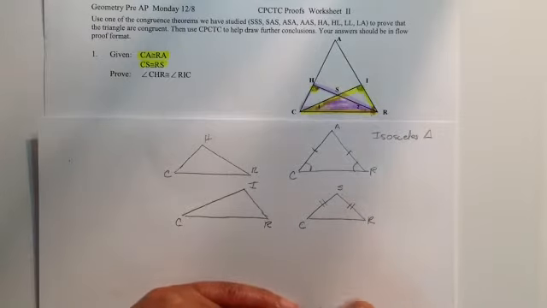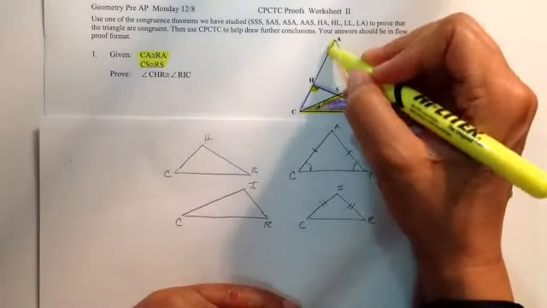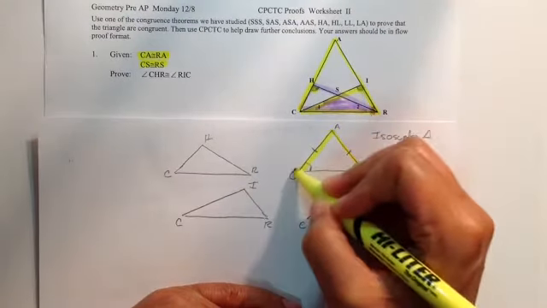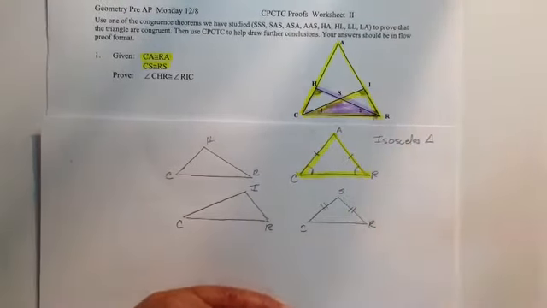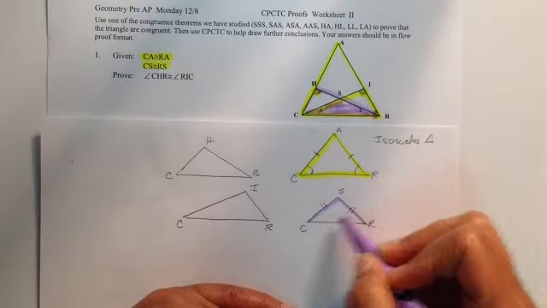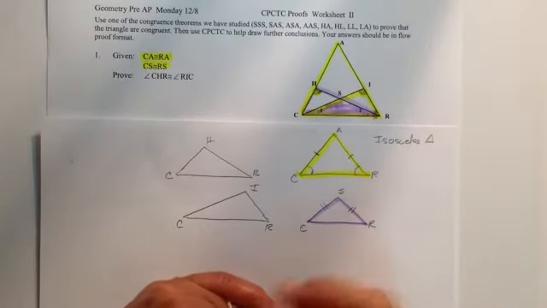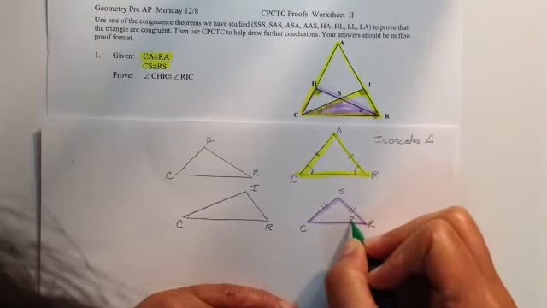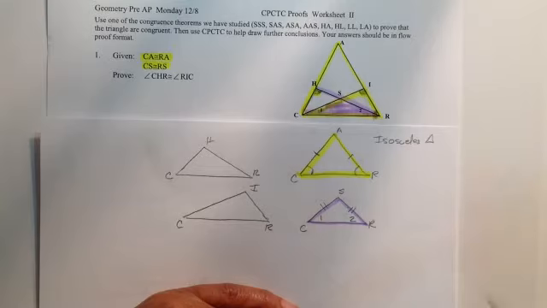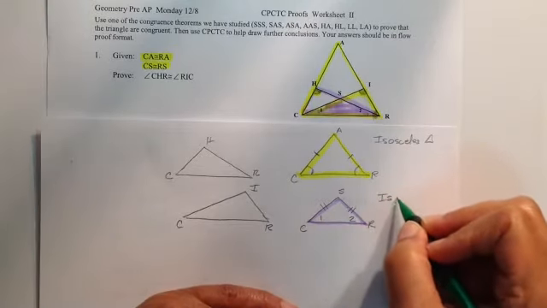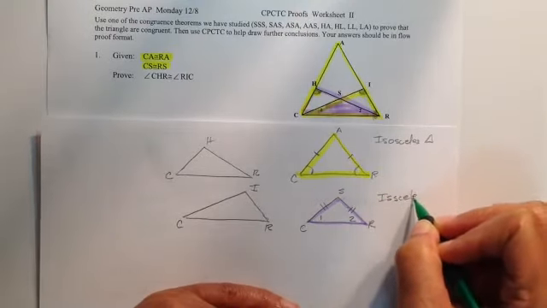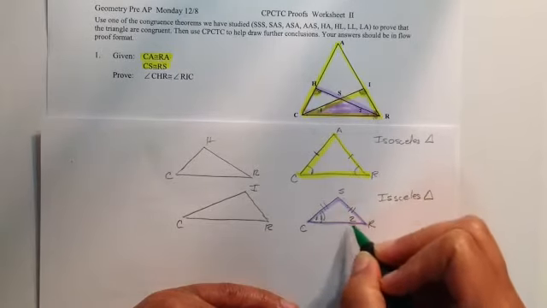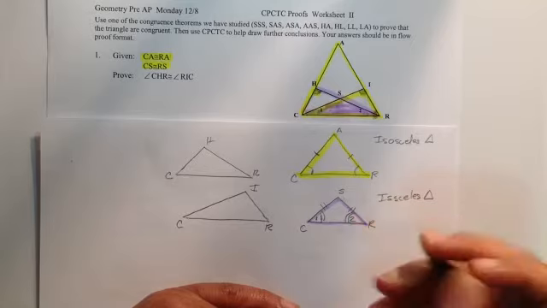Okay. First I was focused on the big triangle, just to be clear. Now I'm focused on that smaller triangle. And in that triangle, it says these two sides are equal, and it names two angles, 1 and 2. Well, once again, this is an isosceles triangle, so this angle 1 is going to be congruent to this angle 2.